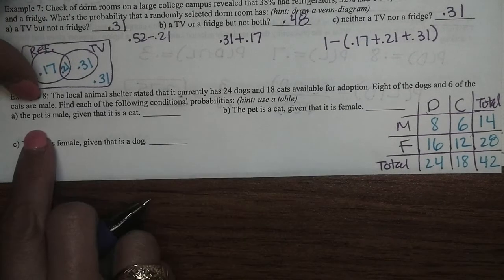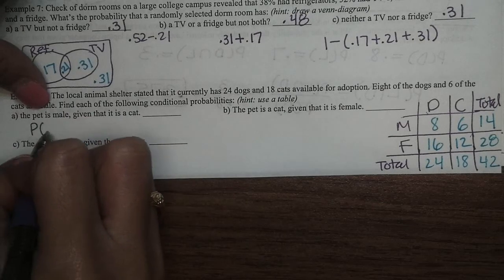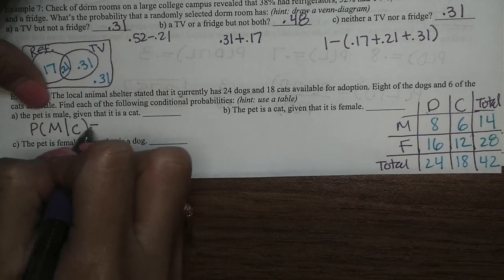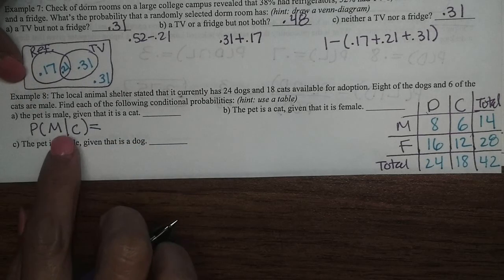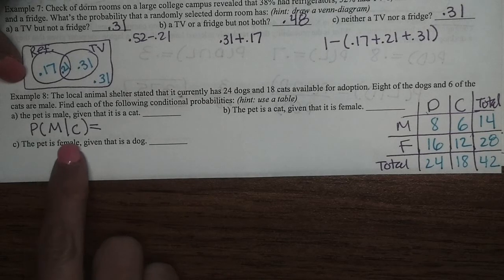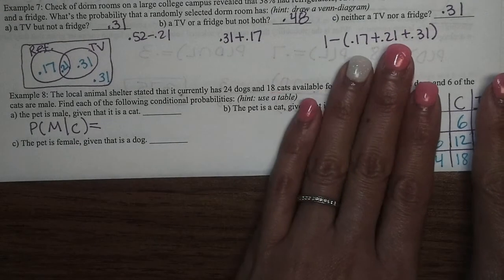Letter A. Find the probability that the pet is male given it is a cat. Male given cat. Again, for the given condition thing, if it's a table, just limit your table to the condition to answer it faster. So male given cat. So that means we only want to look at the cats only.